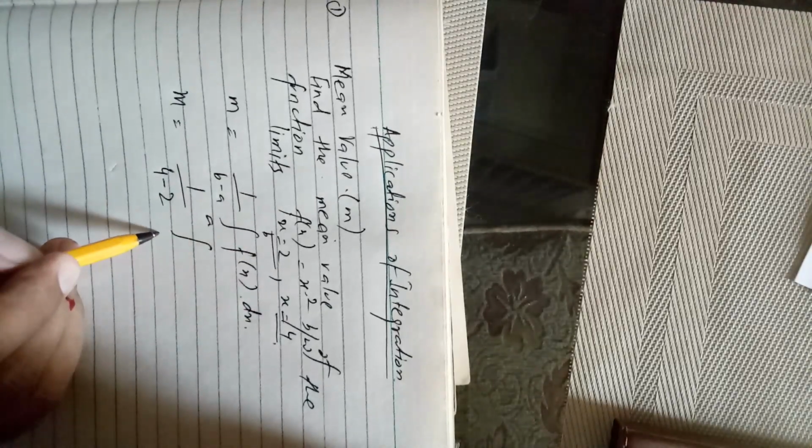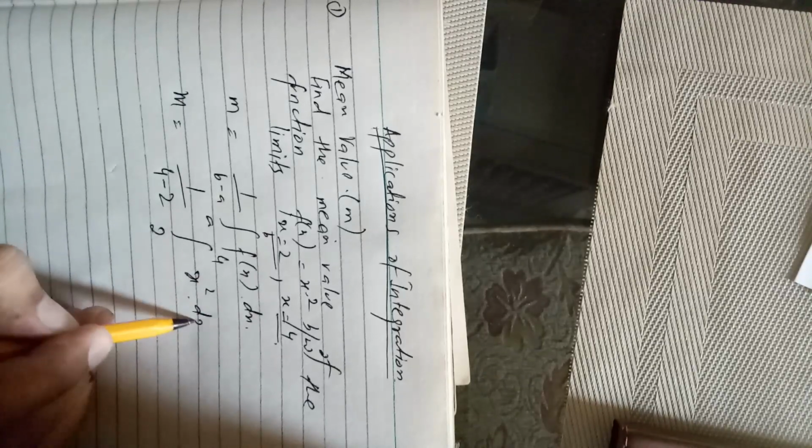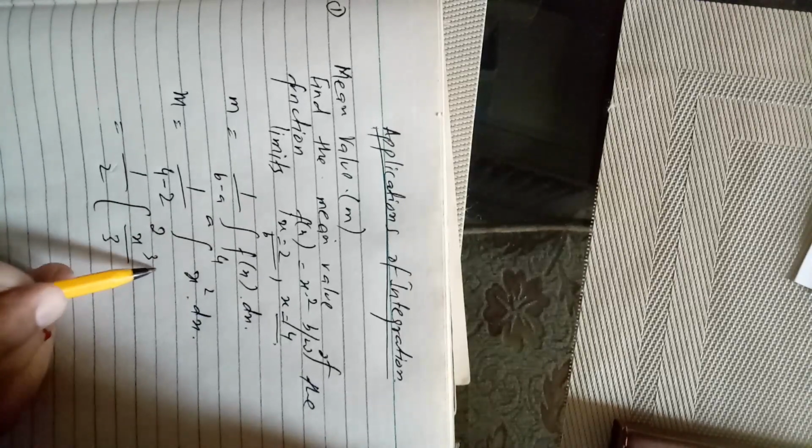M is equal to 1 over (4 minus 2) times the integral from 2 to 4 of x square dx, that is half of x cubed by 3 from 2 to 4, then half of (4 cubed by 3 minus 2 cubed by 3), that would be 28 by 3. This is how you find the mean value.